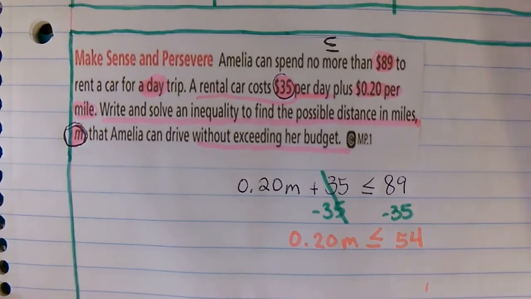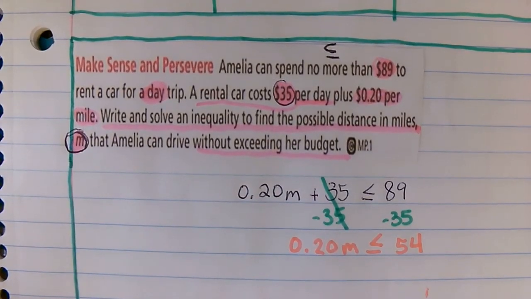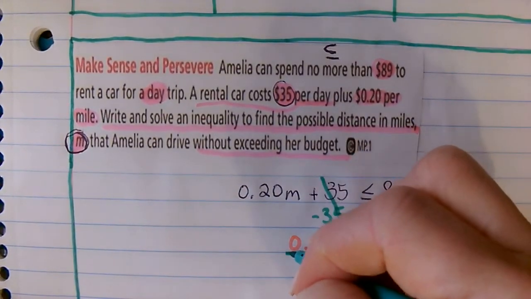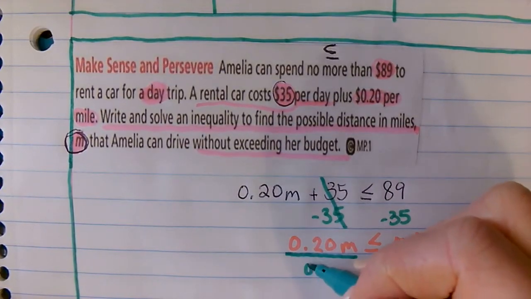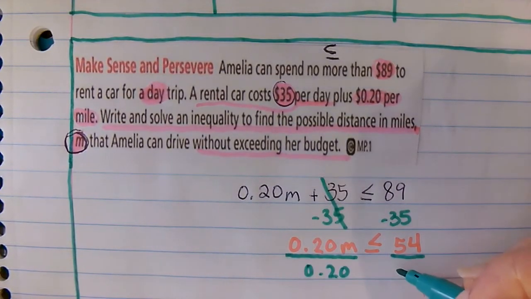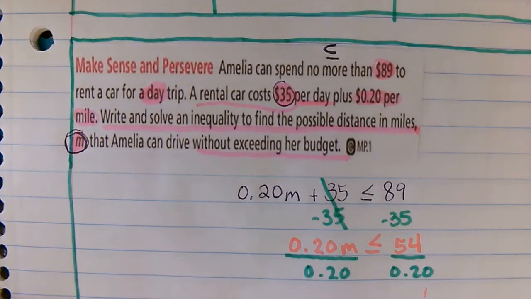Now, next step would be we are going to divide both sides by the 20 cents. So right here we put a fraction bar on both sides of your inequality. And we divide by 0.20 here and 0.20 here.